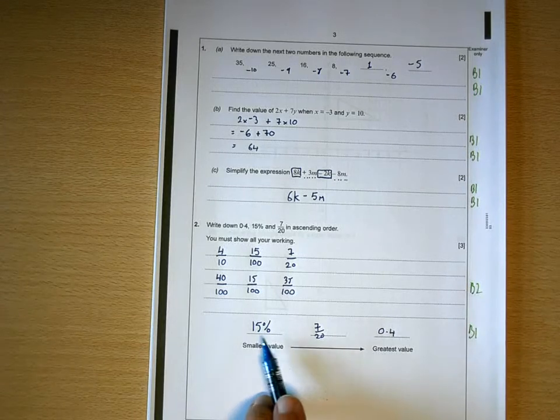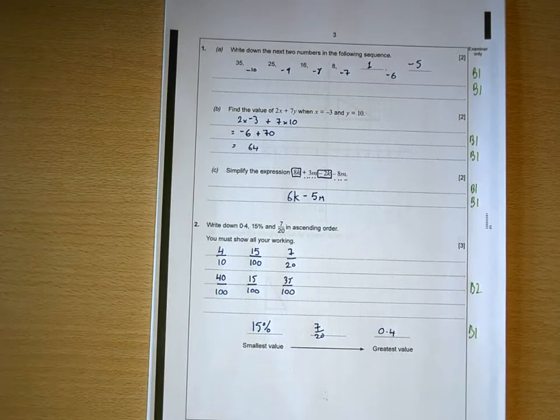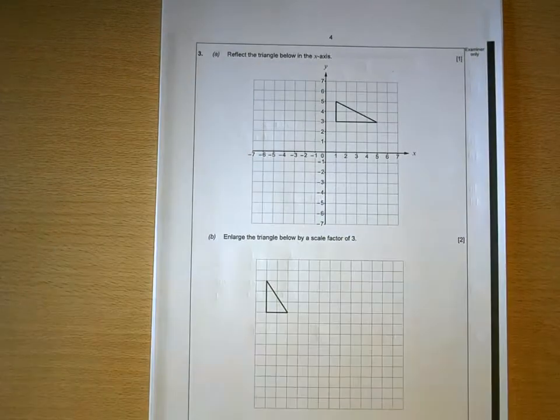And it's important that you write them back in the format that they gave them to you. Okay.